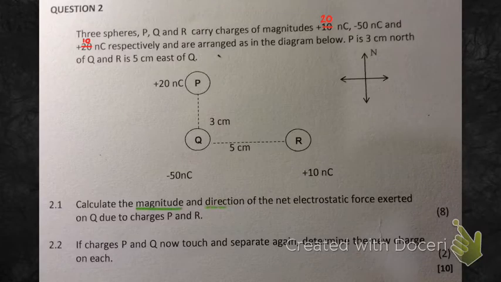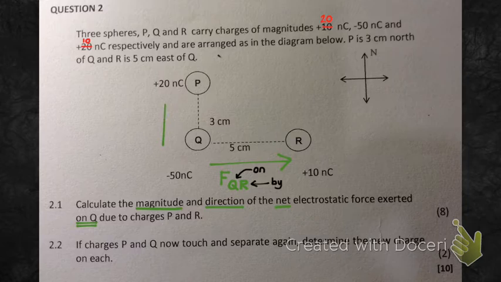In this question we need to find the net electrostatic force experienced by the charge Q at the vertex of a right-angled charge formation with three charges. It's helpful to adopt a double subscript notation where the first subscript is the object experiencing the force and the second subscript is the object that is exerting the force. So in this particular case, FQR means the force exerted on charge Q by charge R.